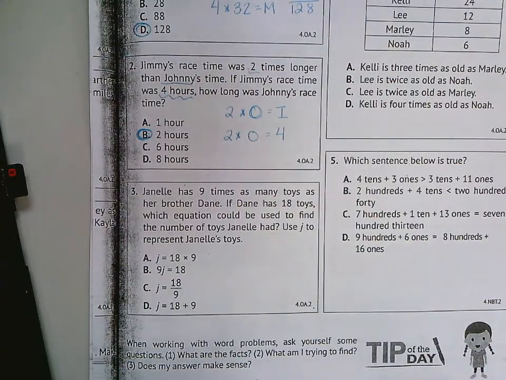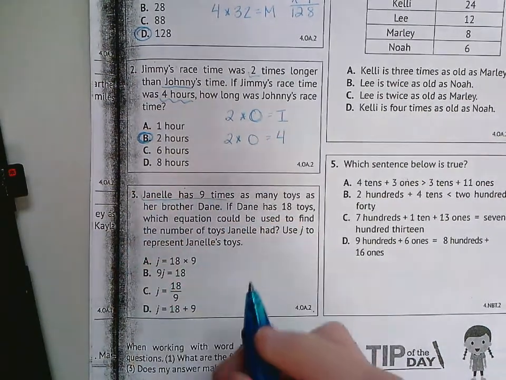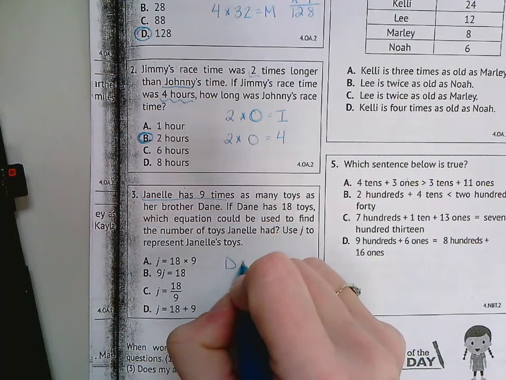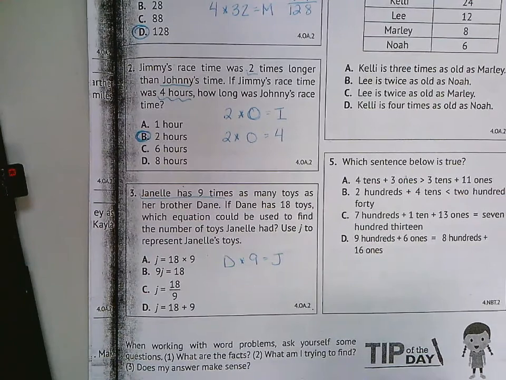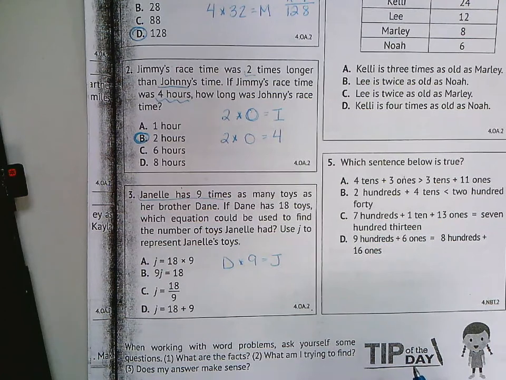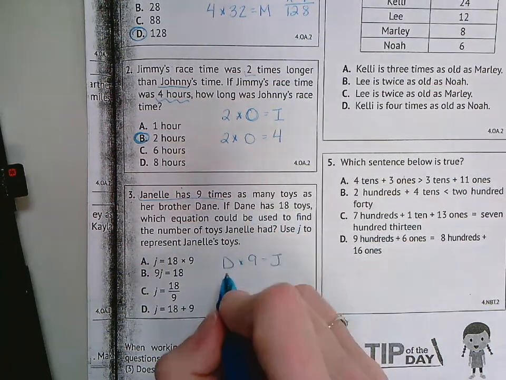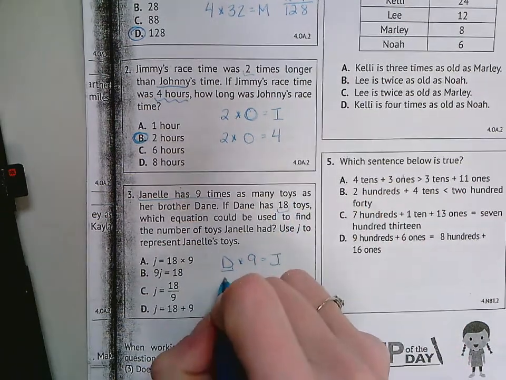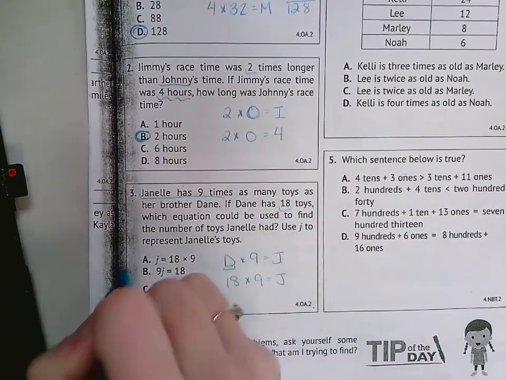Number 3, Janelle has 9 times as many toys as her brother Dane. So that tells me that Janelle has more toys. So if I take Dane times 9, I'm going to get Janelle. If Dane has 18 toys, which equation could be used to find the number of toys Janelle had? And use J to represent Janelle's toys, which we already have. So Dane has 18, so I'll plug in 18 there. So 18 times 9 gives me Janelle, which matches A.